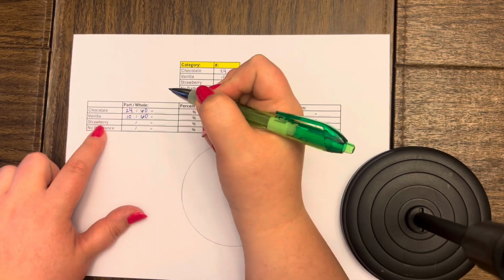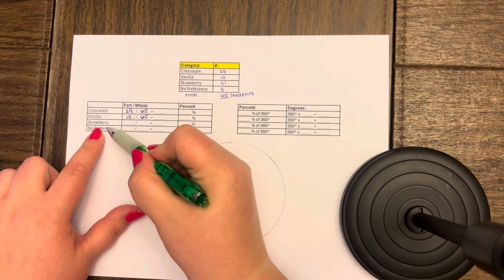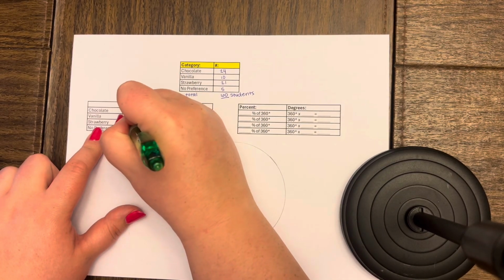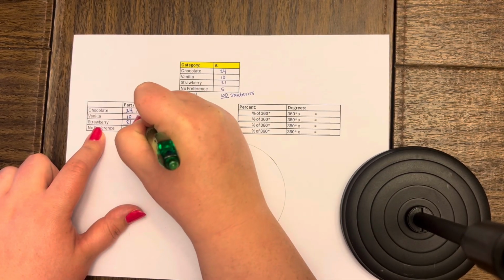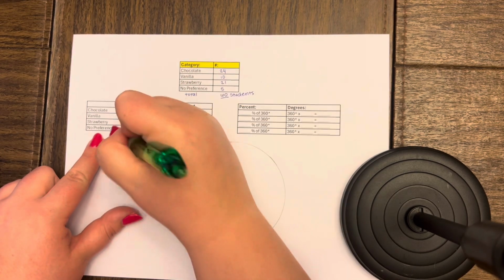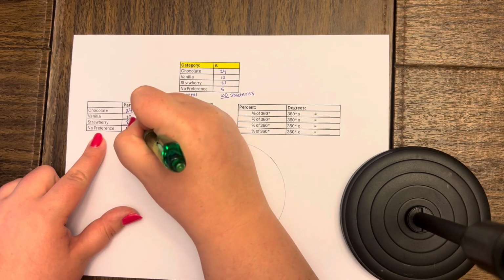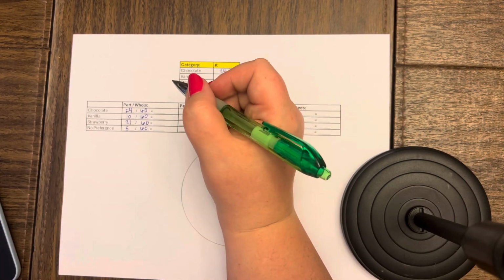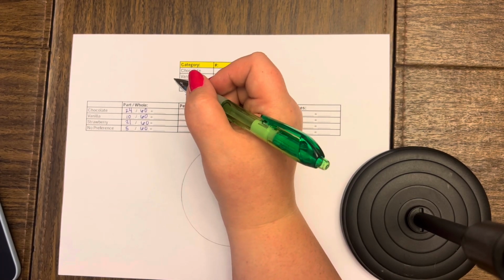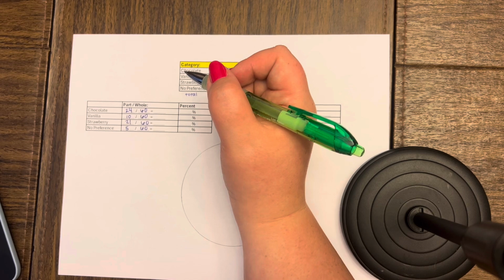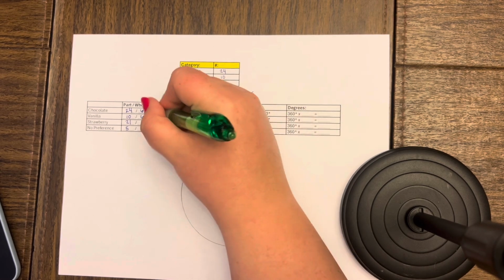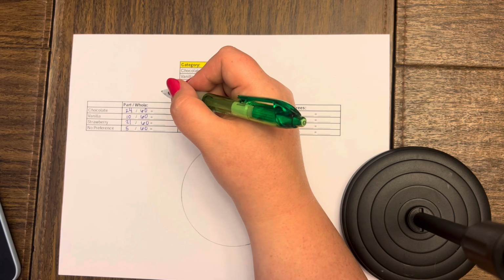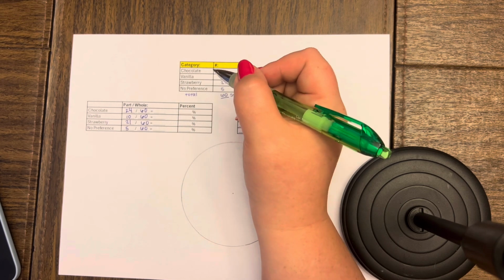So that is going to stay as 60. Now we're going to look at strawberry. Strawberry was 21 divided by 60, and no preference was just 5 students out of 60 total. So what we are going to do is figure out what goes in this blank spot right here, because that's going to help us determine what we do next.